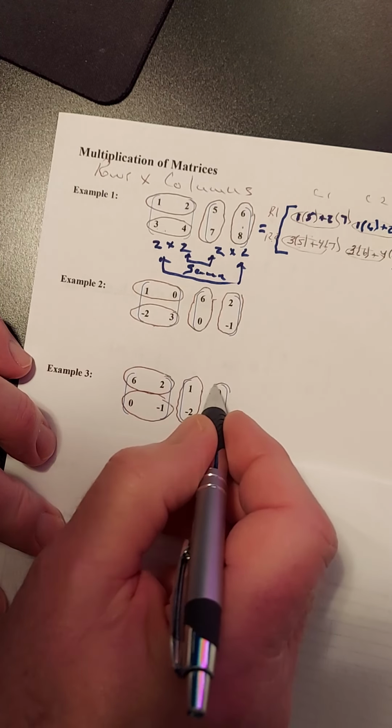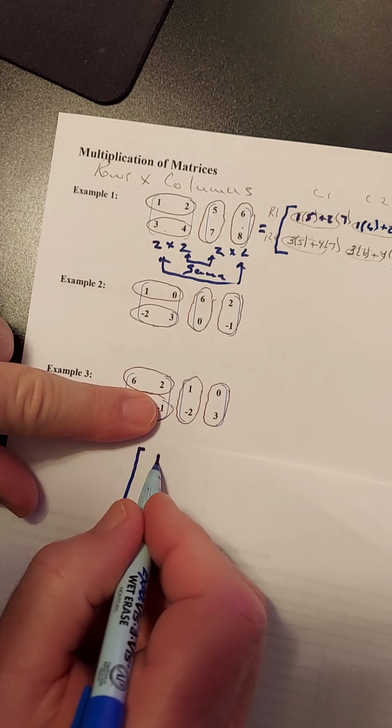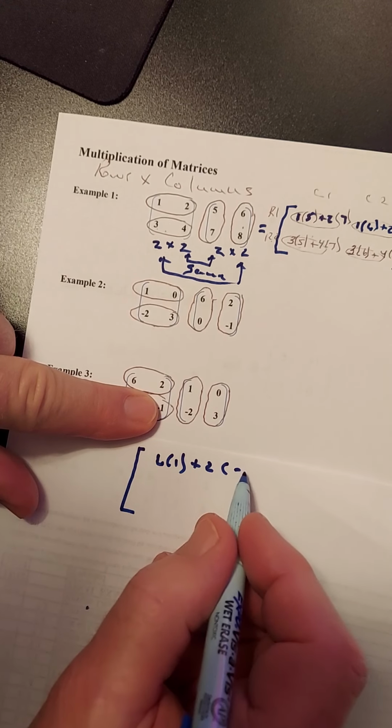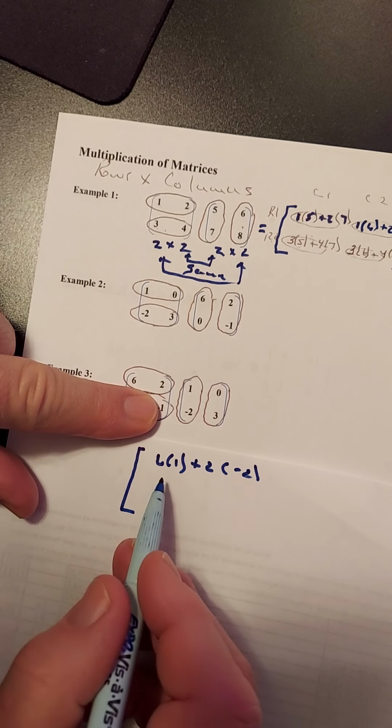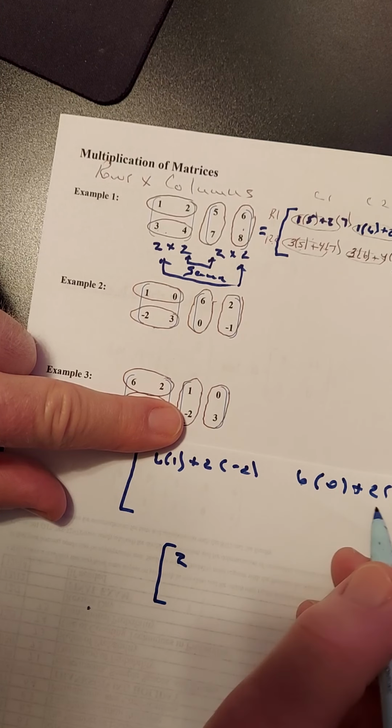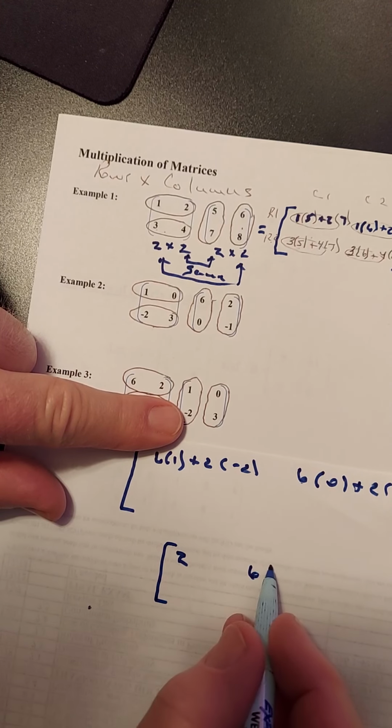Okay, so here's what we got. Okay, first row, first column. I got 6 times 1 plus 2 times negative 2. So 6 and negative 4 is going to be 2. First row, second column. 6 times 0 plus 2 times 3. So that's 0 and 6 is 6.